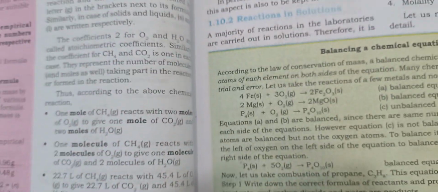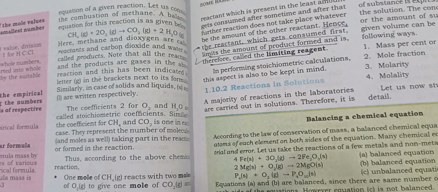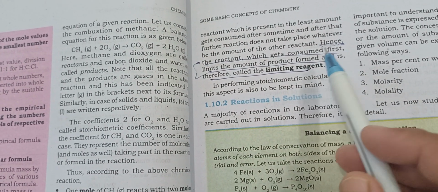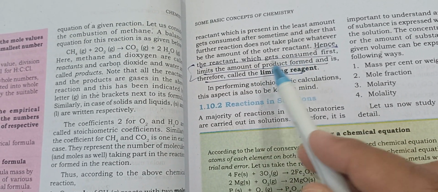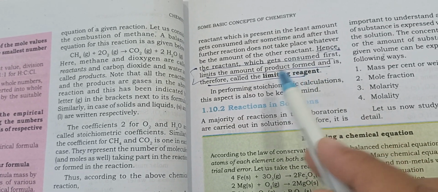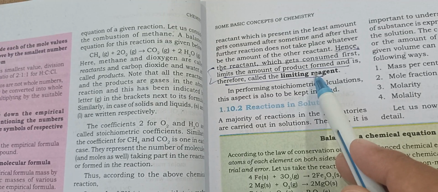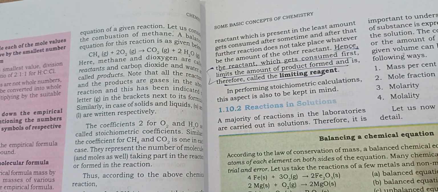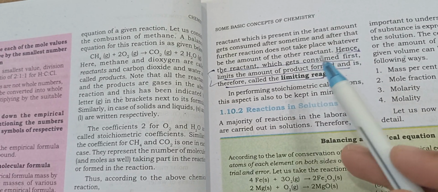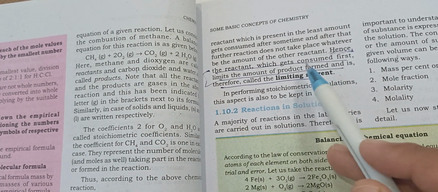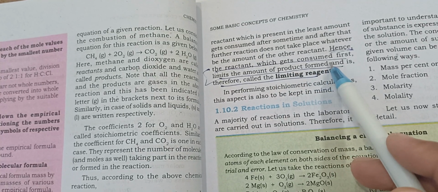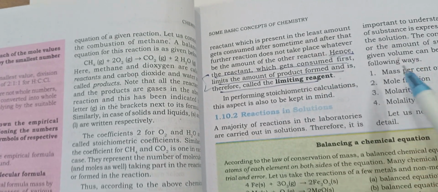So what is limiting reagent? Suppose two or more reactants are participating, the reactant which gets consumed first limits the amount of product formed. Hence, it is called limiting reagent. So in the reaction, usually two or more than two reactants will be there. The reactant which is consumed first limits the amount of product formed. Hence it is called limiting reagent.